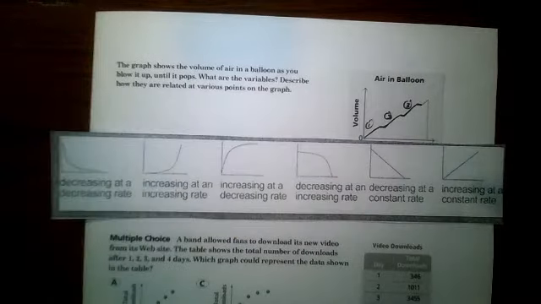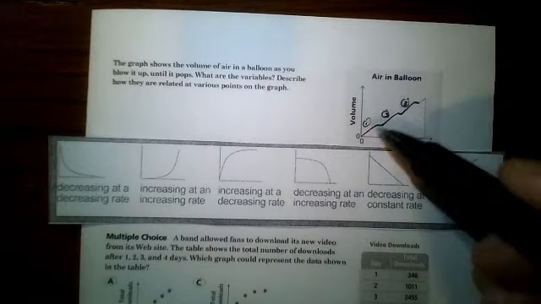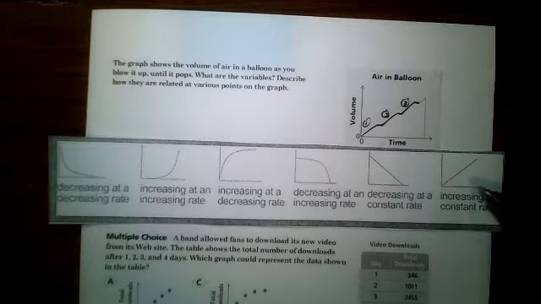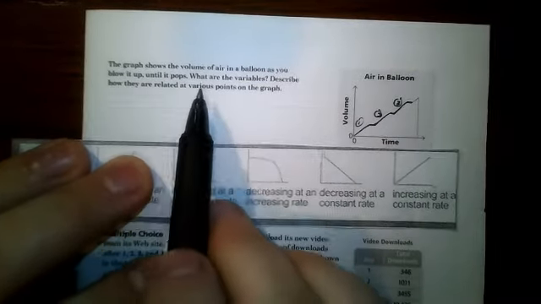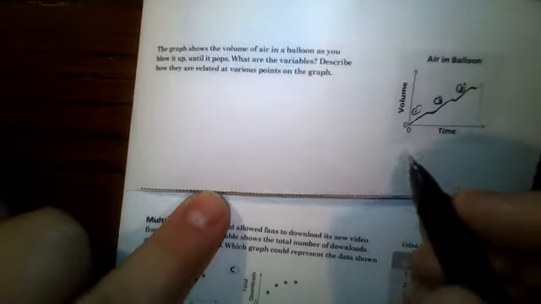Right? So I look here at my chart. Just this section here, where it's a straight line, looks like this. It's increasing at a constant rate. So that volume is increasing. That's the first part that I want to say here when it says describe how they're related at various points. So at the three lines, the person is blowing air into the balloon at a constant rate.